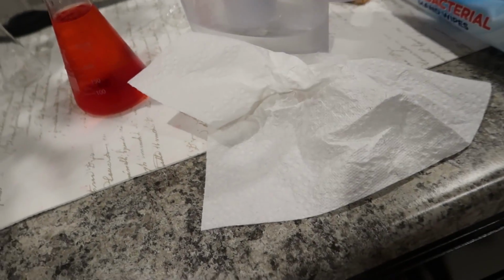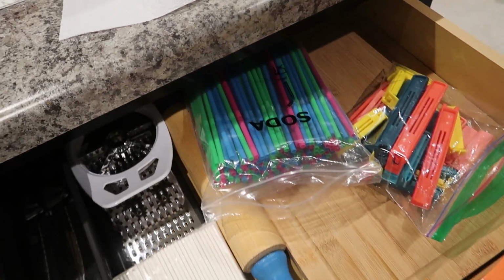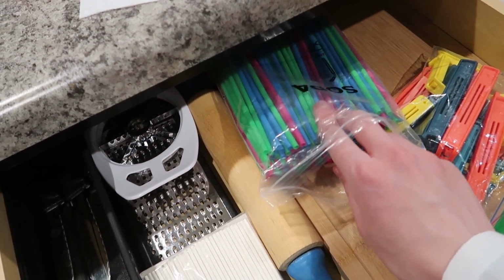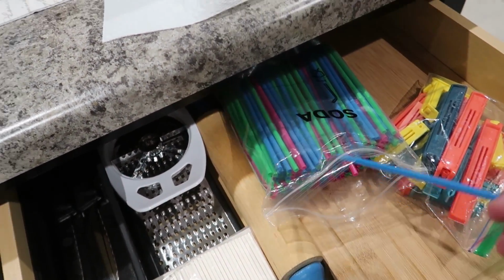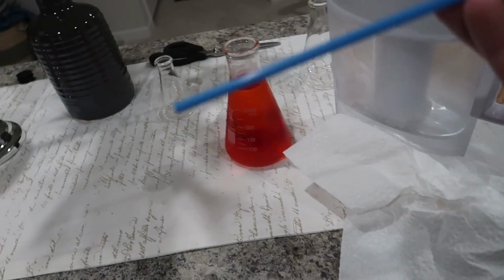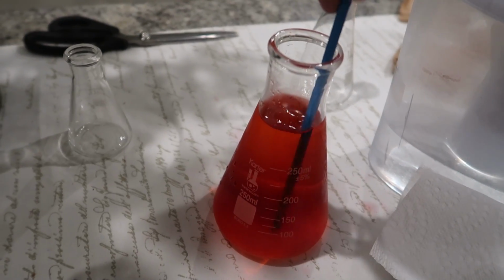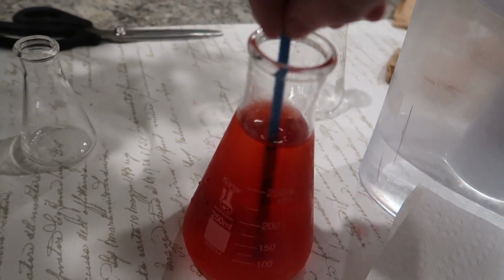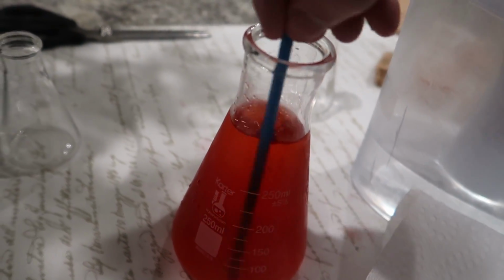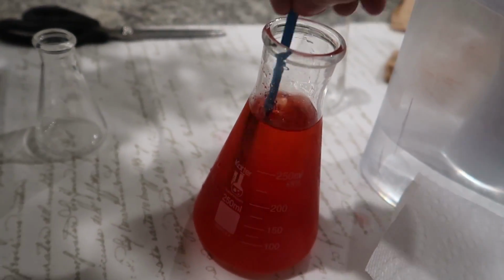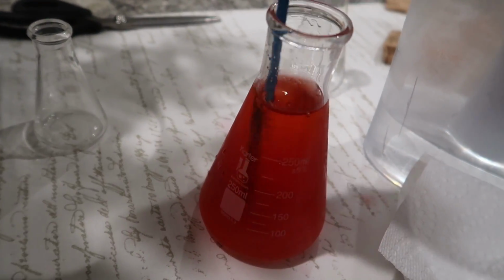Now, in order to stir it, if you're using a regular cup, you can just use like a spoon or fork or anything. Since we're using a beaker and, you know, just for comedic effect, I'm going to use a straw. You probably have a straw somewhere around your house. We're just going to stick it in there and stir it around a little bit, just like this. You want to make sure that it is nice and stirred. Obviously, the more Jello you put into it, the more you're going to need to stir it.